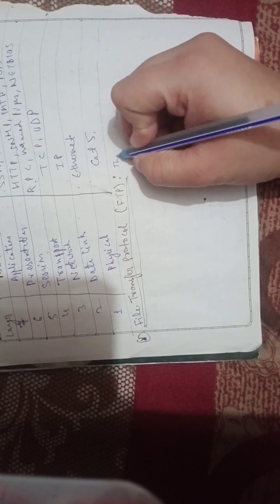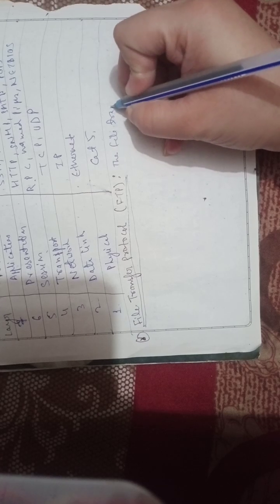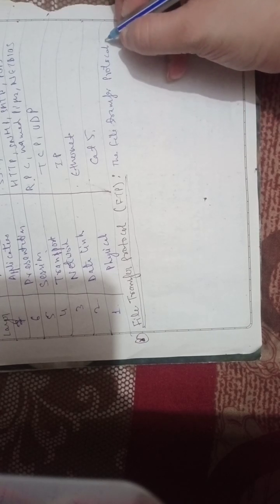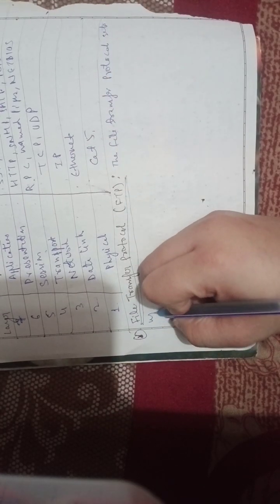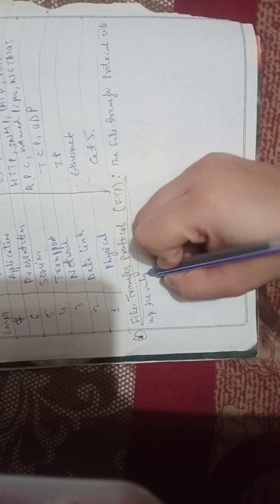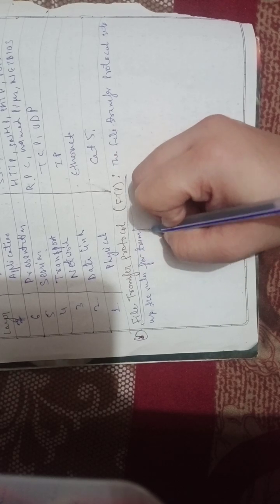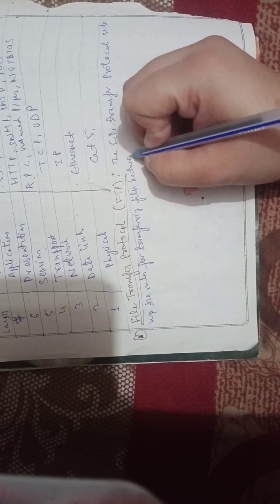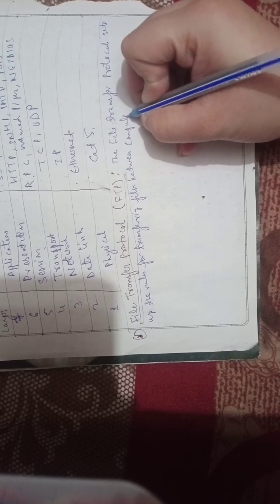For FTP, the file transfer protocol sets up the rules for transferring files between computers.